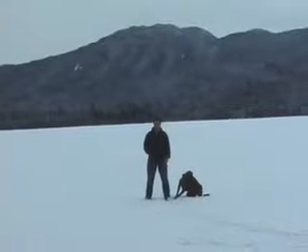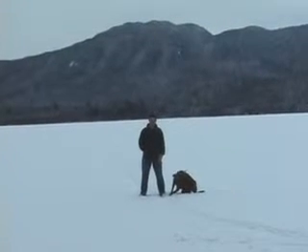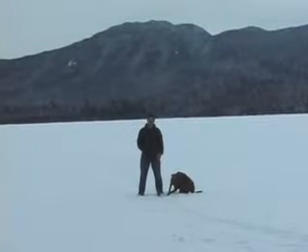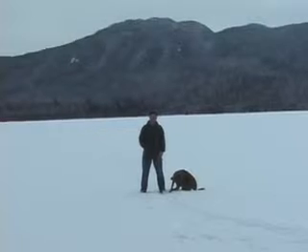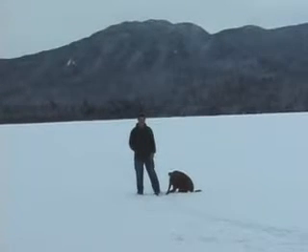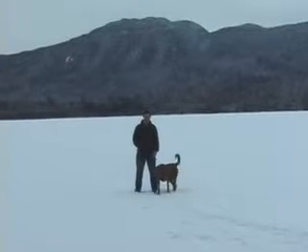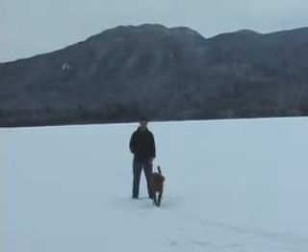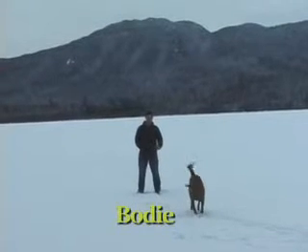Hello. I've driven about 9 hours north from State College into the northern part of the Adirondack Park in upstate New York. And I'm here to visit my sister, who I've just skied with out on the Middle Saranac Lake. In the background, you can see one of our favorite mountains, Ampersand Mountain. This is Bodie stumbling around in front of us.